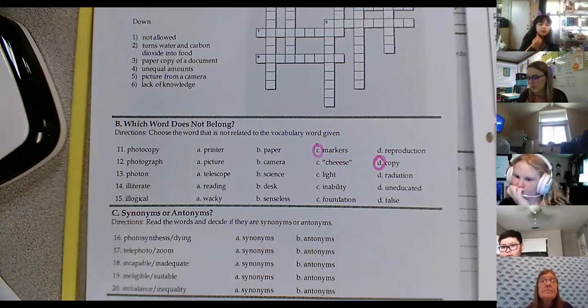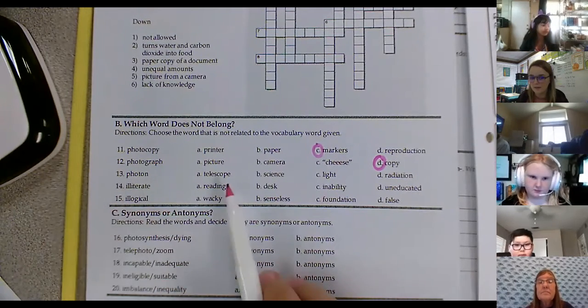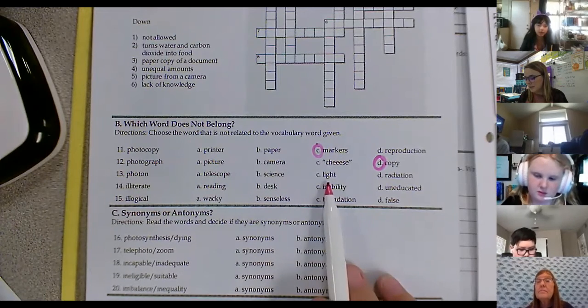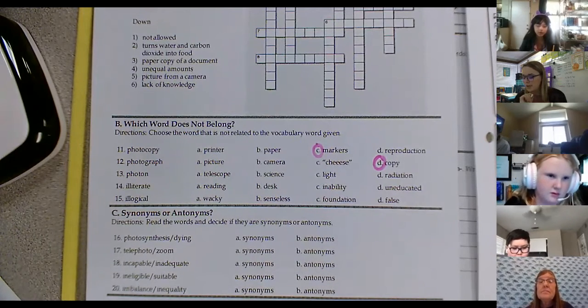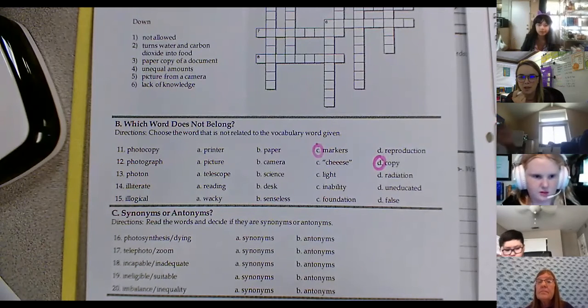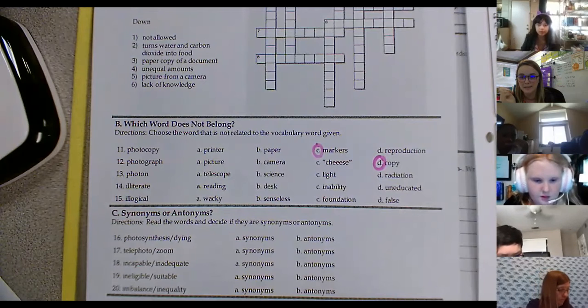Let's look at number 13. We have the word photon. Remember, this is one of our sciencey words. So telescope, science, light, radiation. This one might be a little bit tricky. Remember, a photon is like a piece of light. It's a particle of light. Any ideas?